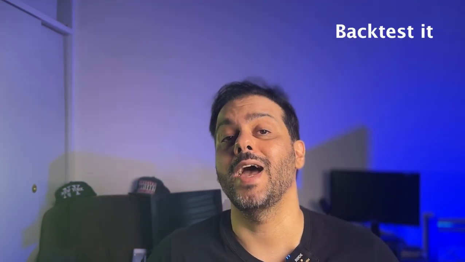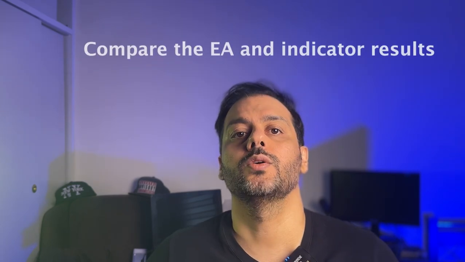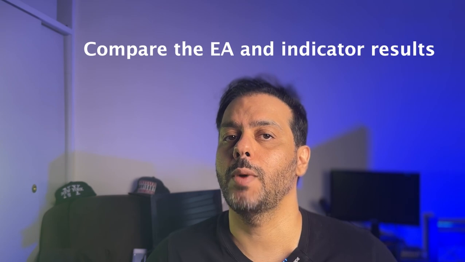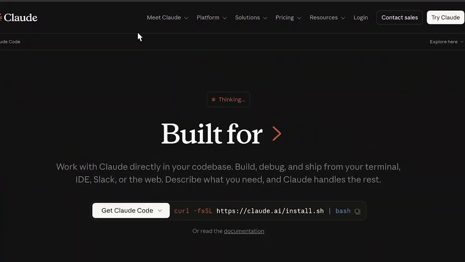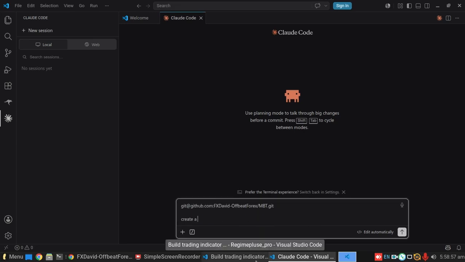Create my indicator, backtest it, turn my indicator to an EA, and backtest it too. Compare the results of the EA with the indicator backtest, and report back. That's it. But to be able to do that, you need 2 things. Claude Code, which is an AI coding tool, and MBT, which is a backtesting toolkit or MCP I built specifically for it. Installing MBT is basically just giving Claude a link and telling it to install it.